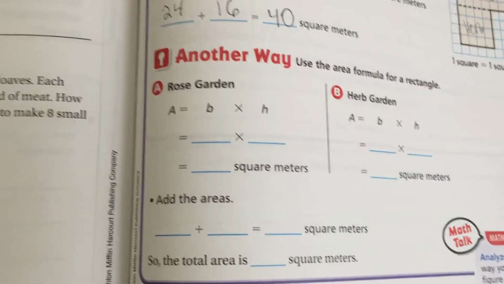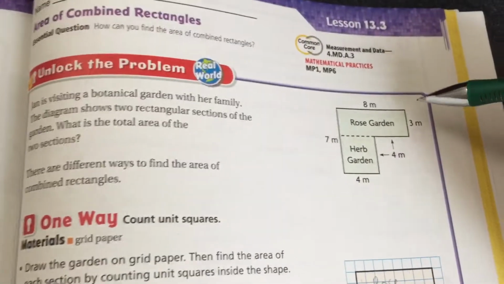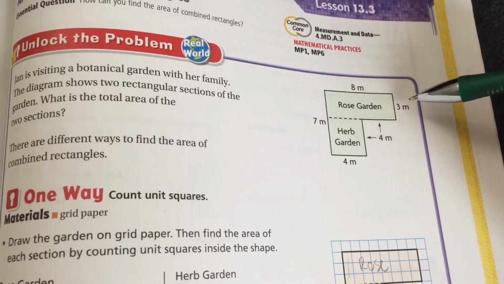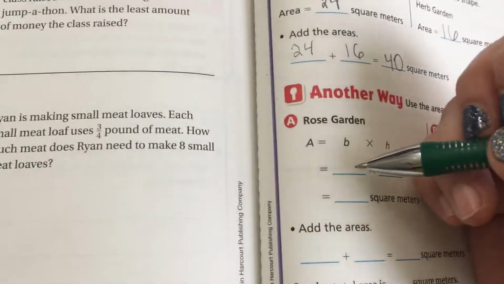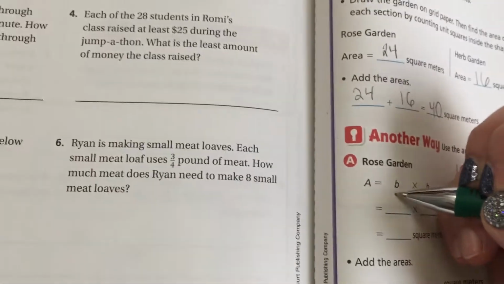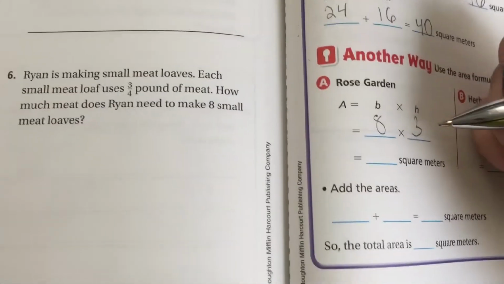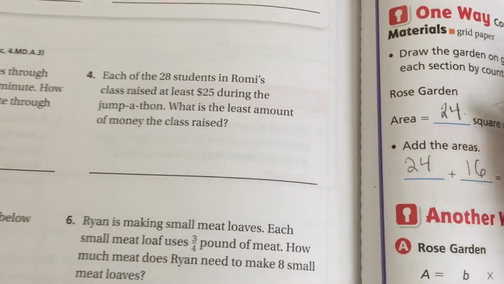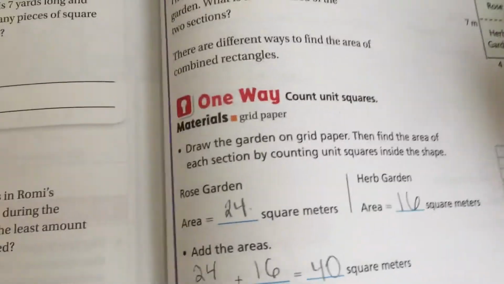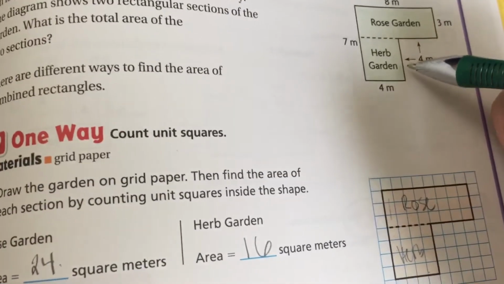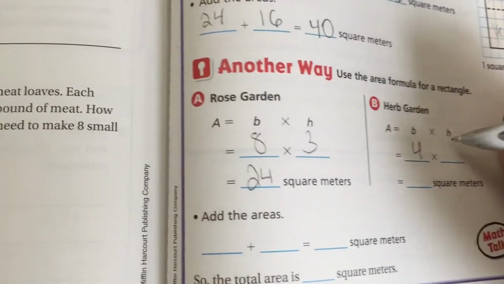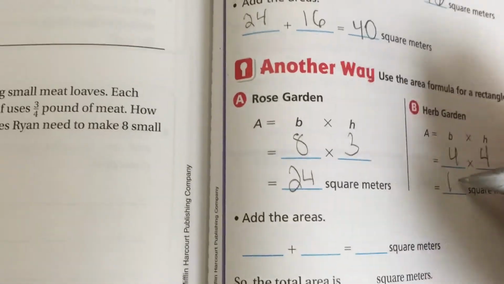So it says use the area formula for each rectangle. The base of the rose garden was 8 meters, and the height of the rose garden is 3 meters. So base 8 meters times 3. 8 times 3 is 24, which is what we had earlier. And then the base times the height of the herb garden. Base is 4. Height is 4. So base times the height would be 4 times 4, which is 16. And that's what we got when we counted them earlier.